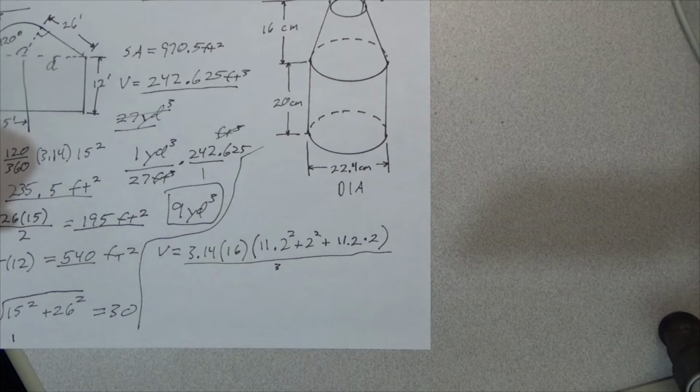3.14 times 16 times parentheses 11.2 squared plus 4 plus 11.2 times 2, and then 3 in the denominator.